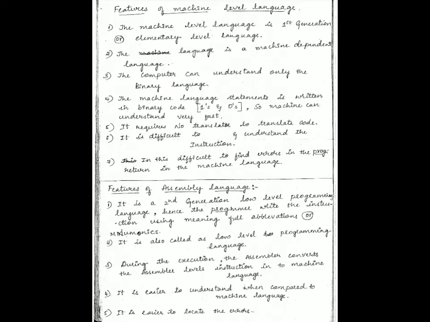And the last feature is, it is difficult to find errors in a program written in machine language. Means to find errors in such languages was very difficult when compared to the present languages. Okay, this is all about machine level language. And the next one is features of assembly language, assembly level language.